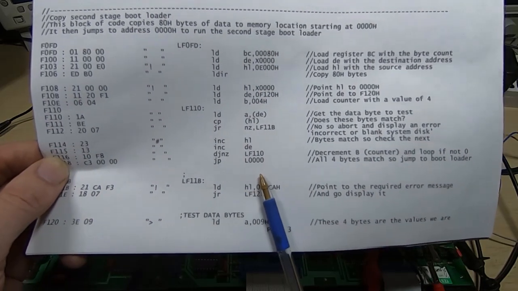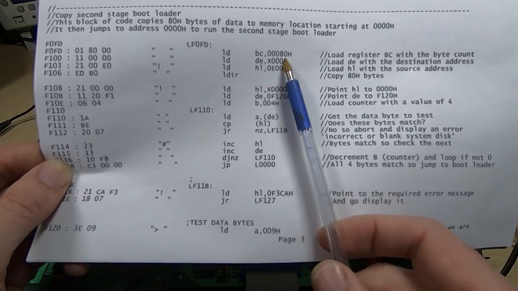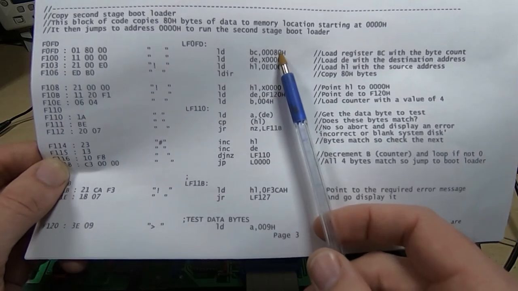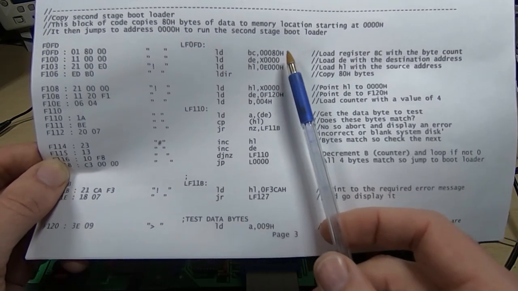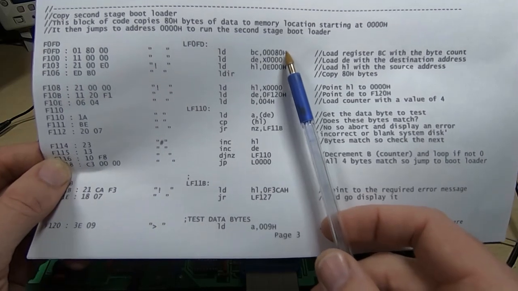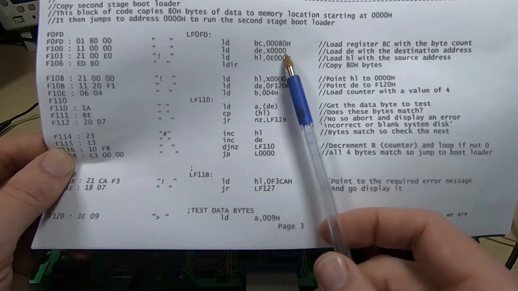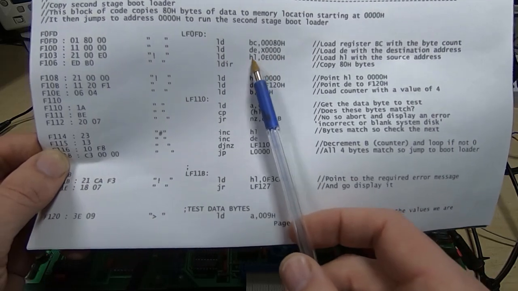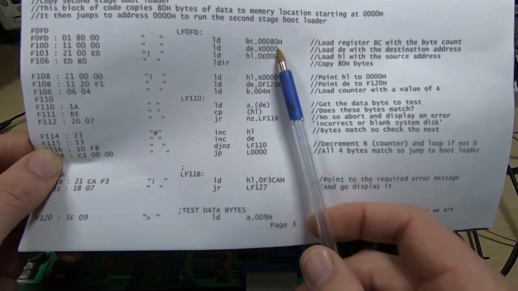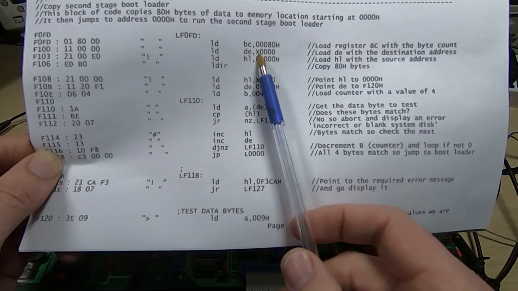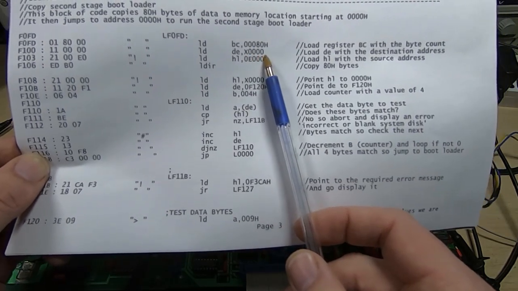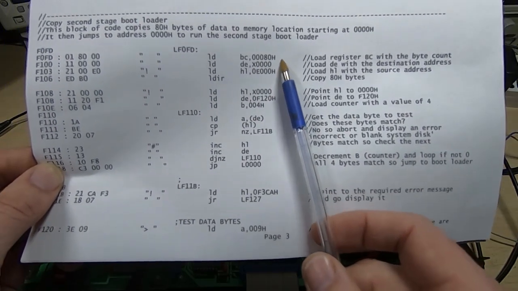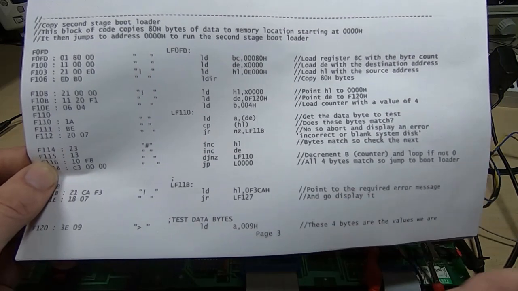So in this case it's moving 80 hex bytes that we copied or read from the floppy drive. It's copying those from the location that they were saved to during the read, and it's copying those 80 bytes to memory location starting at 0. So almost certainly this is a second stage bootloader.